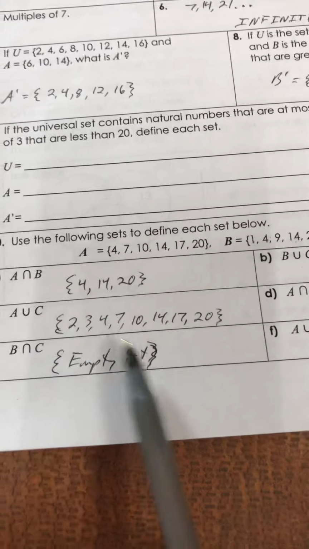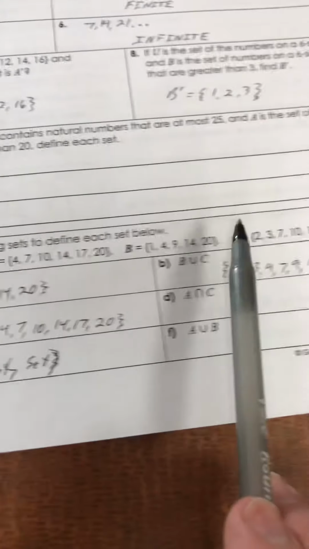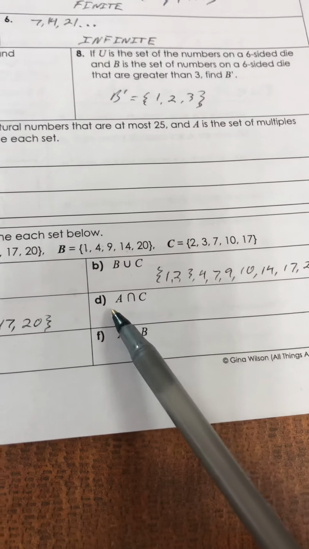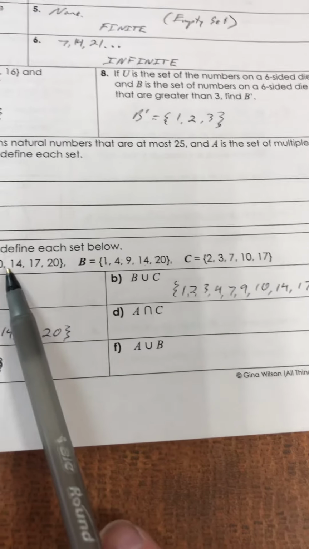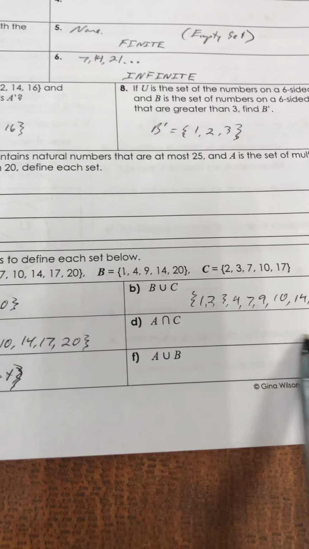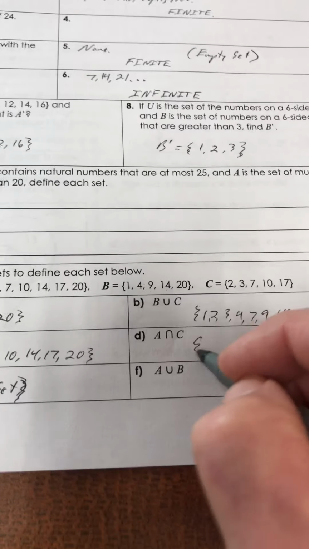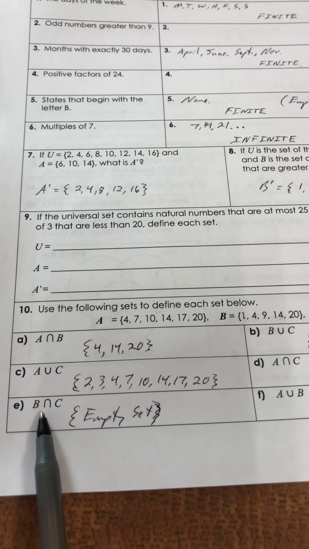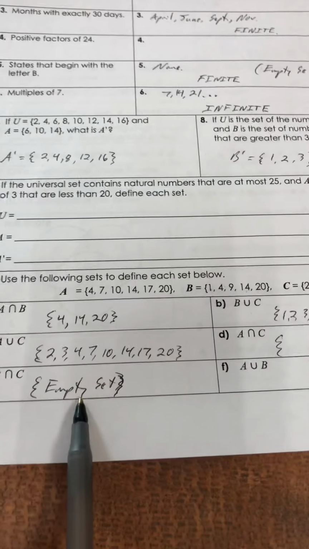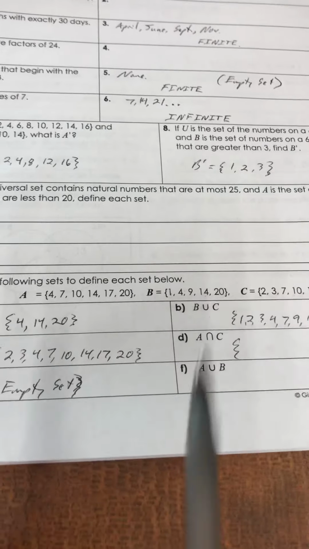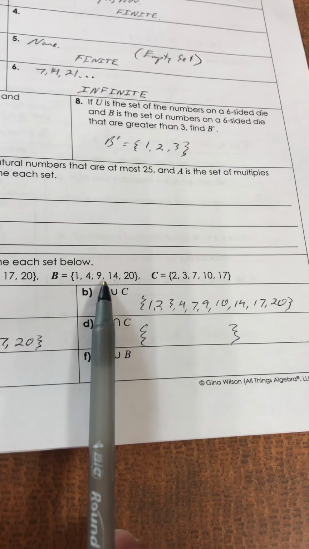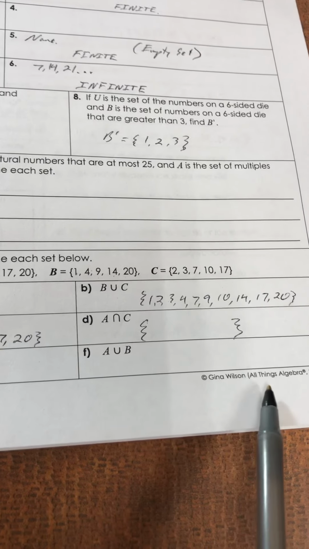The union of A and C, same thing. You're putting A together with C. So put those two groups together. D would be the intersection of A and C, just what A and C share. Just list what A and C share in those fancy brackets. I just kind of do a squiggly line. The intersection of B and C is an empty set. They do not have anything in common, so that's an empty set. The union of A and B, just put A and B together, and just list all those down together.